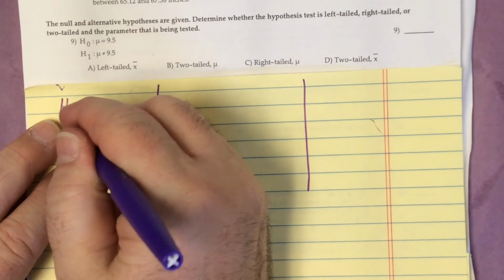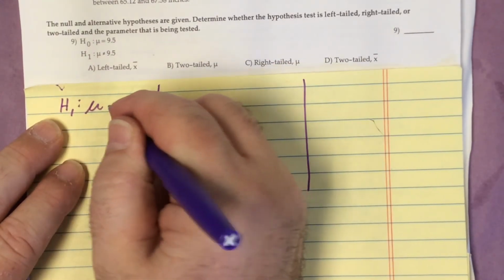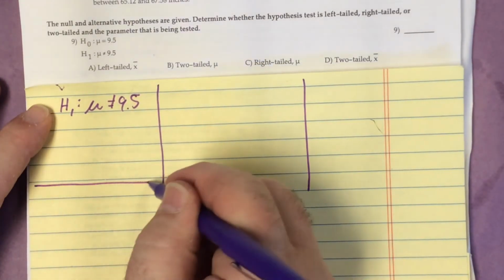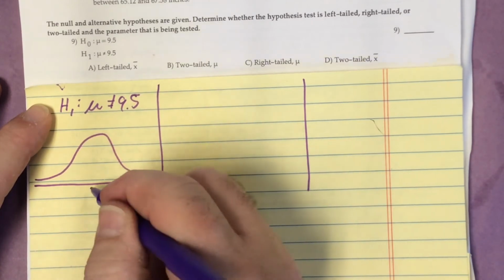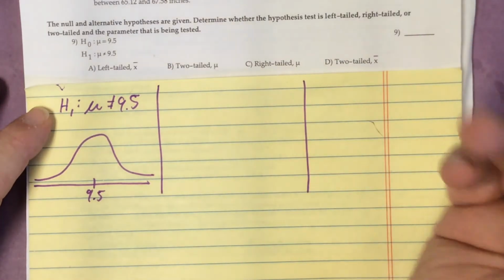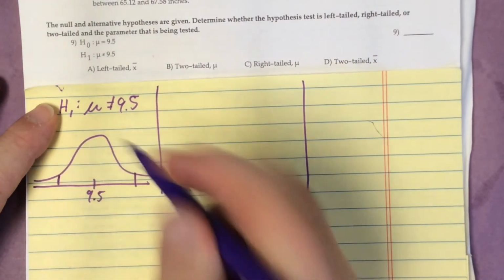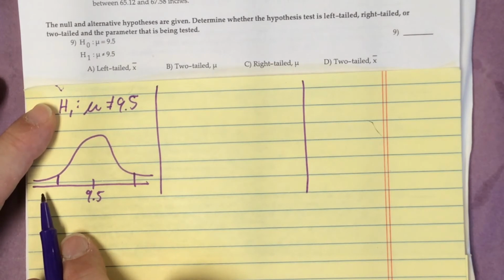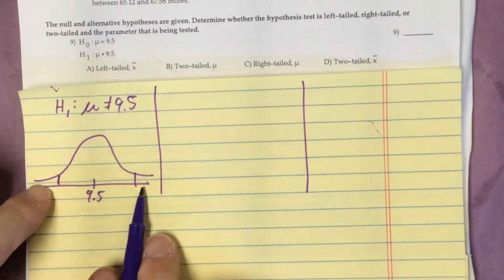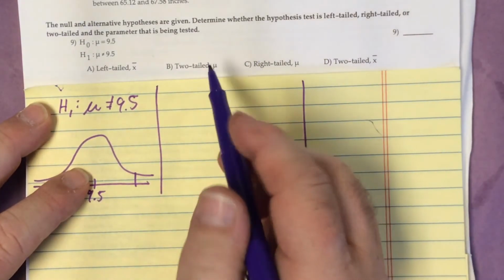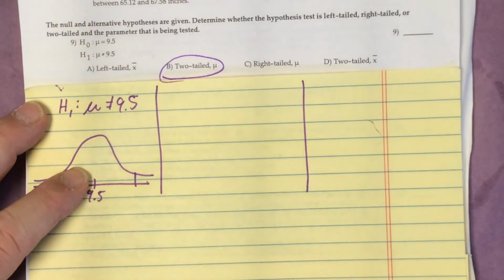So let's consider one alternate, that mu is not equal to 9.5. If mu is not equal to 9.5, it could be significantly higher, or it could be significantly lower than that. In that case, we want to consider where would be a value that we would consider significantly higher, or where would be a value that would be significantly lower. Because we want to keep both values open, we would consider this a two-tailed test. So in this particular question, choice B is going to be the answer.